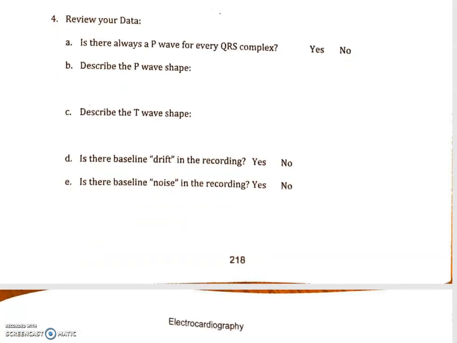When you're reviewing the imaginary data, is there always a P wave for every QRS complex? That hopefully would answer yes. That is, the shape of the P wave should be a small upward deflection like this, and the T wave shape should be a little bit larger upward deflection like that. So this would be a P wave, this would be a typical T wave.